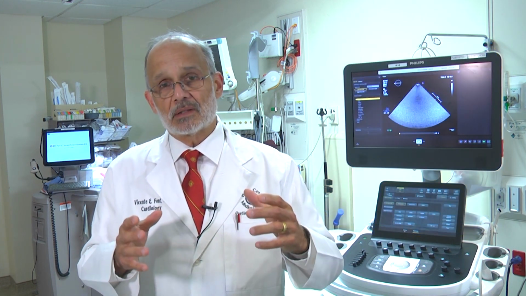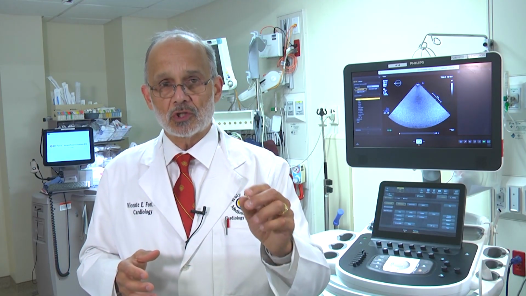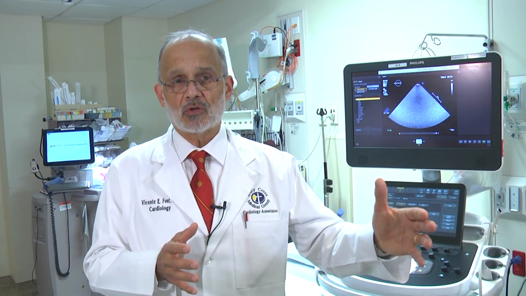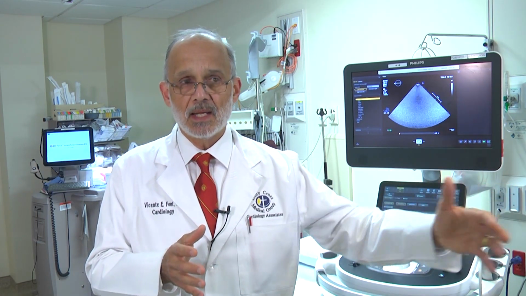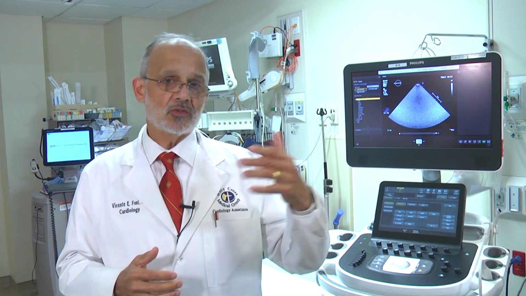Clearly, it's a very simple test to do. It takes 15 to 30 minutes to perform a complete exam. Very valuable screening device for early diagnosis, but also very useful for following a certain cardiac condition over an extended period of time. Last but not least, it's a relatively inexpensive test compared to the other high-end technology that we have, MRIs and CAT scans.